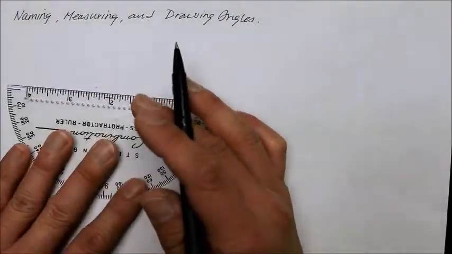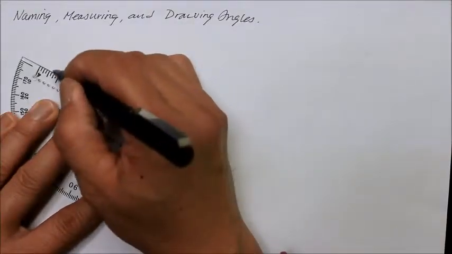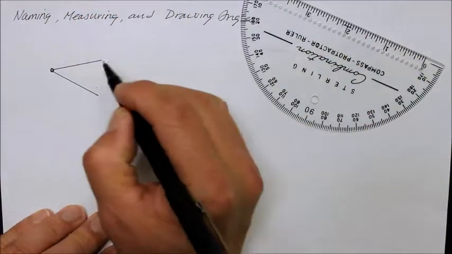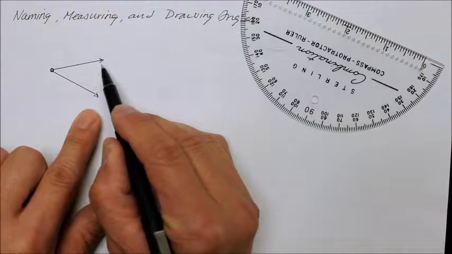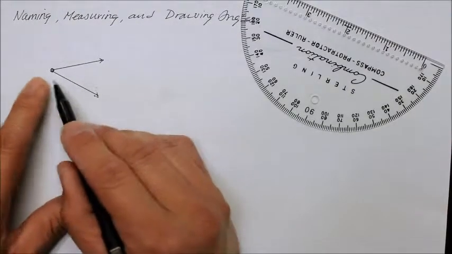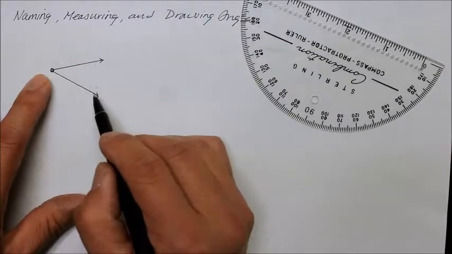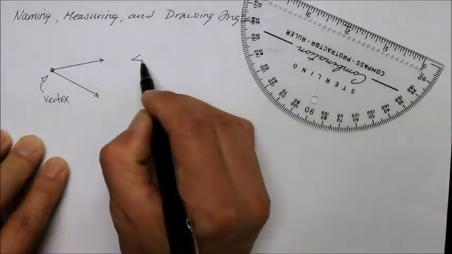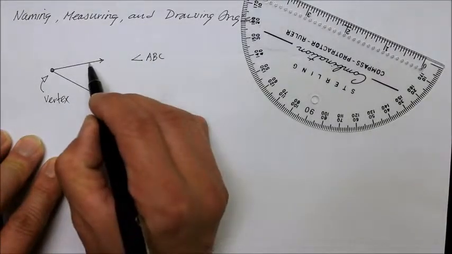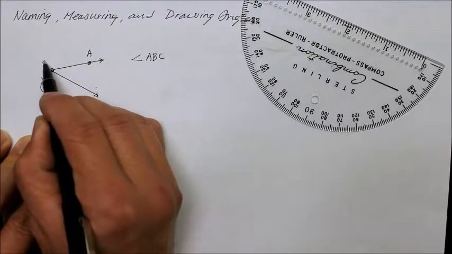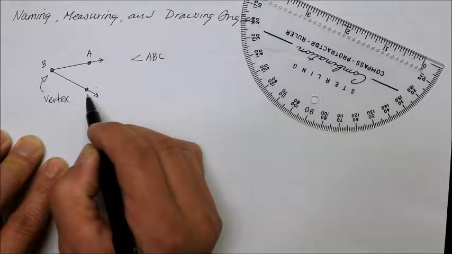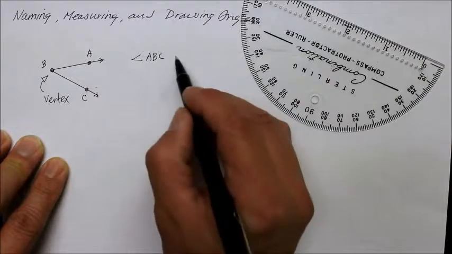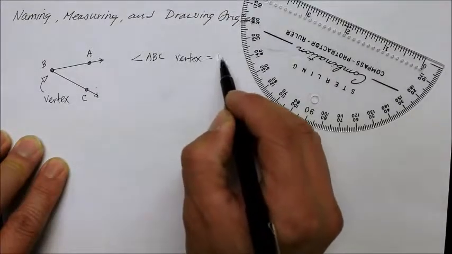For example, you all know that an angle is made up of two rays that have a common endpoint. And when two rays are connected at an endpoint, this endpoint is called a vertex. So for the angle ABC, let's suppose this is A, this vertex is B, and another point on this side of the ray is C. If the angle ABC is formed, then the vertex is the point B.